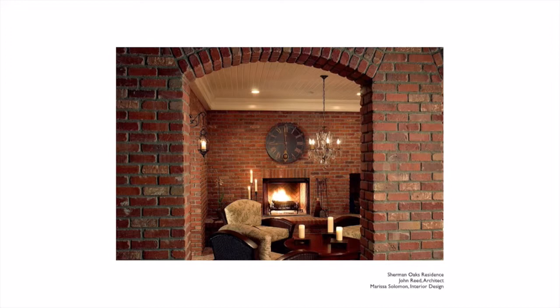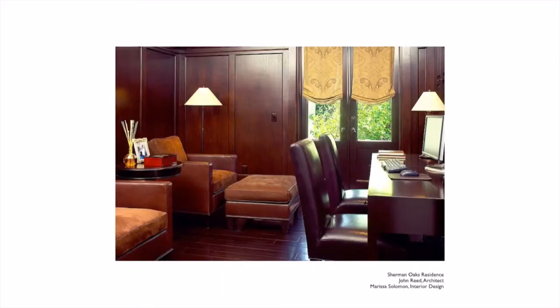Since they use this space primarily at night to entertain, the decision was made to photograph it at night as well. This is the office in the house. And a powder room.